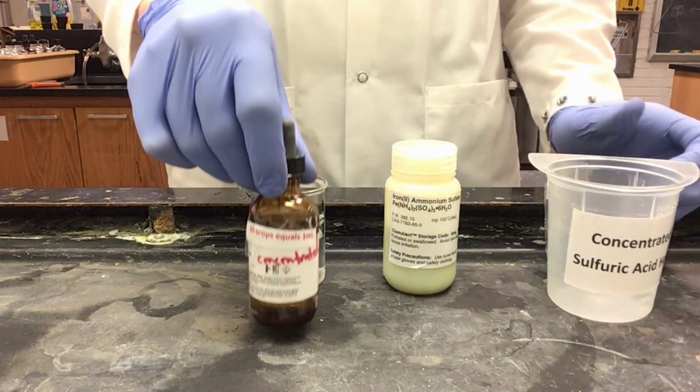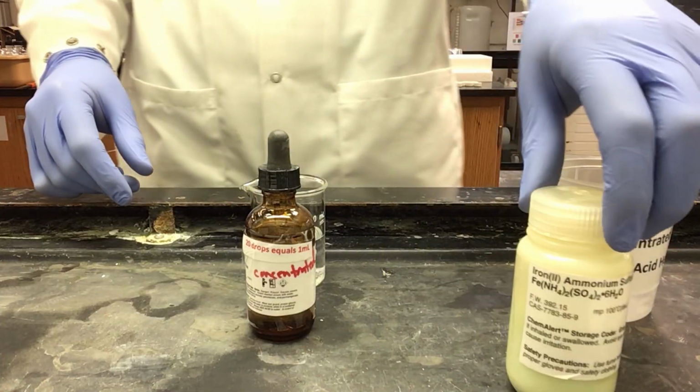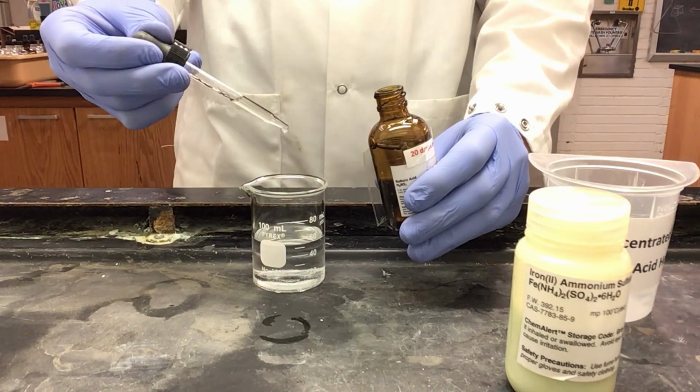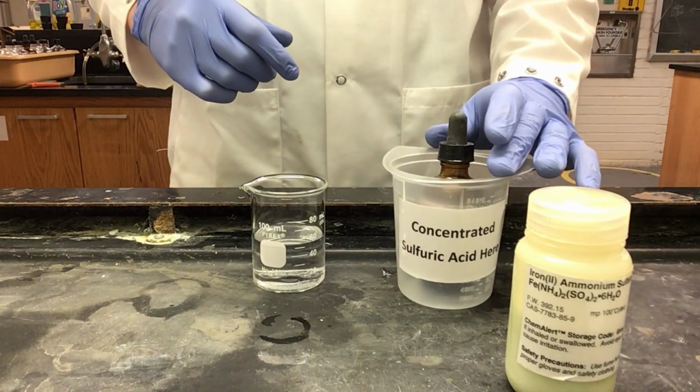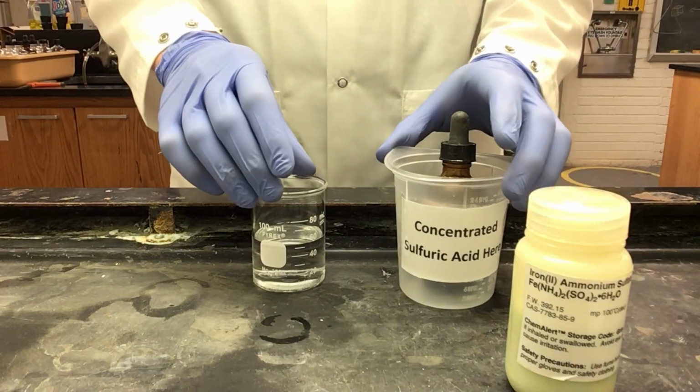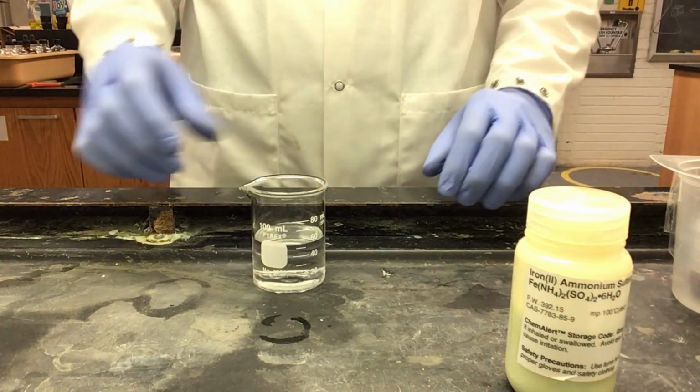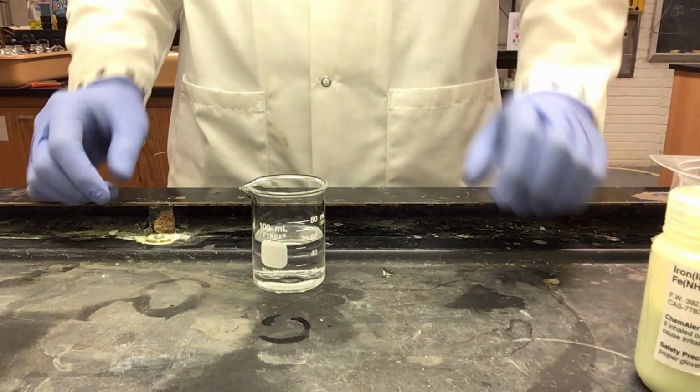Next, I need to add 1 milliliter of our concentrated sulfuric acid. As you should know, you always add your concentrated acid into water, which is why we put our water in first.